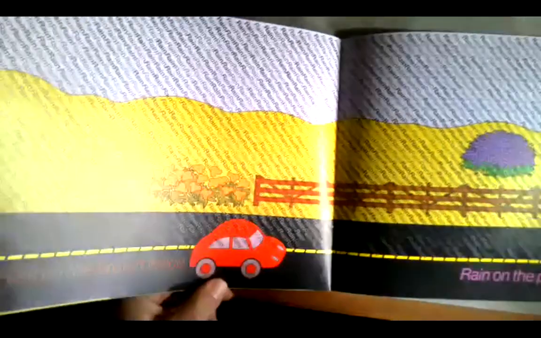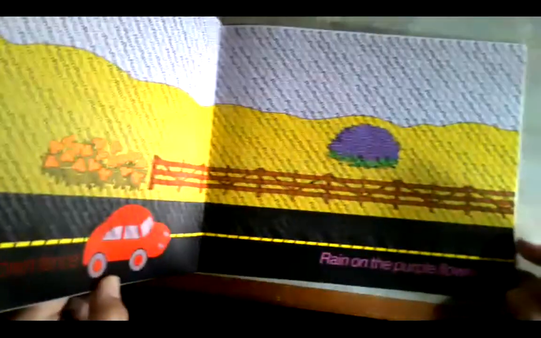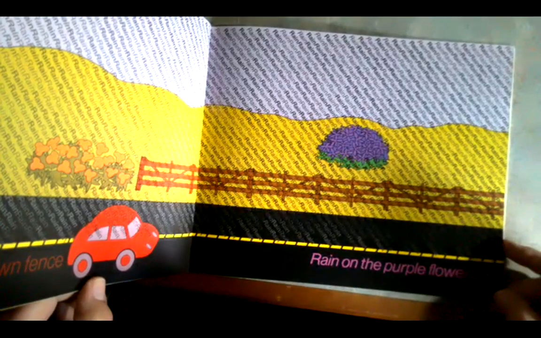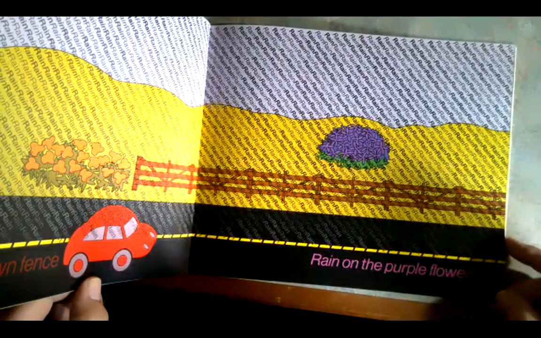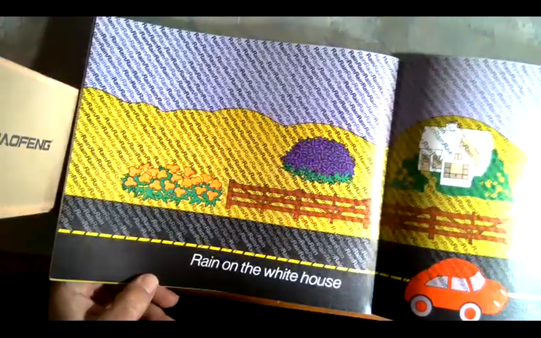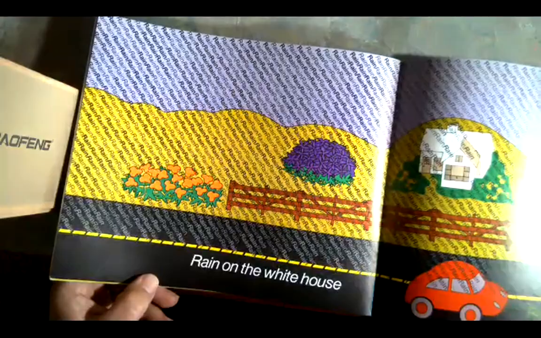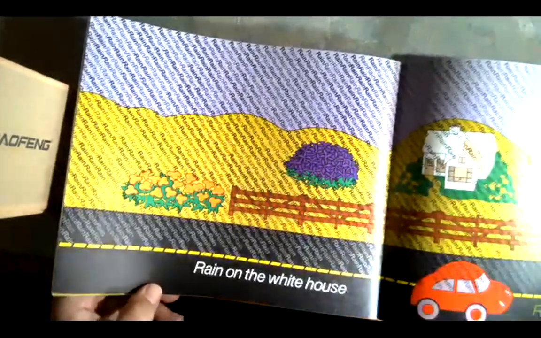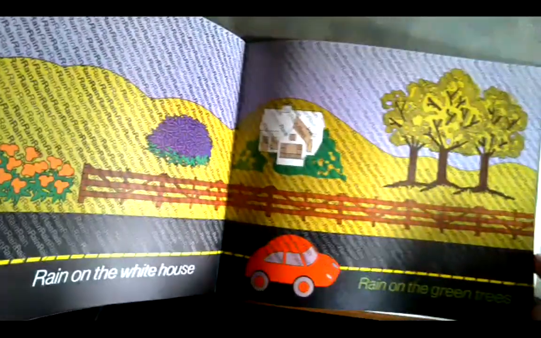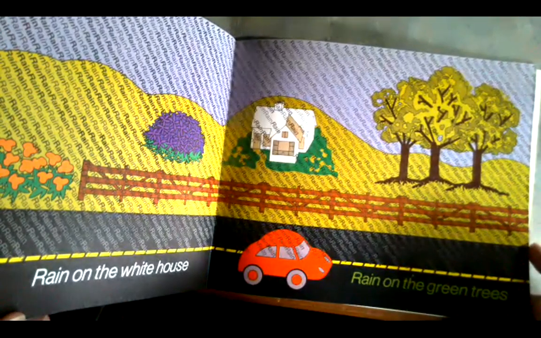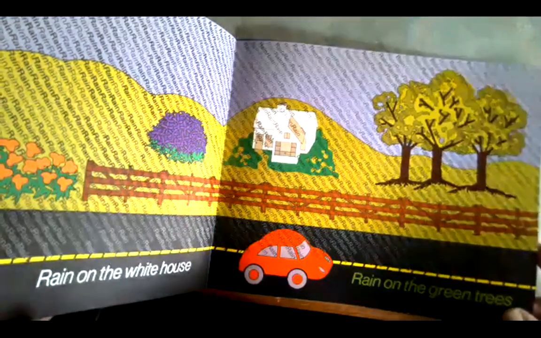Rain on a brown fence. Rain on purple flowers. Rain on a white house. And rain on the green trees. When it rains, everything gets wet.